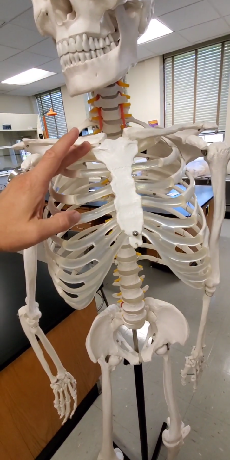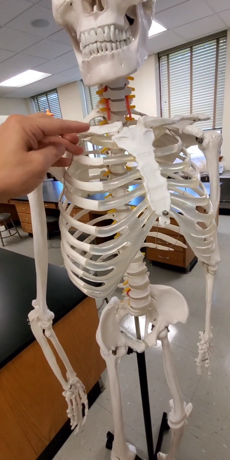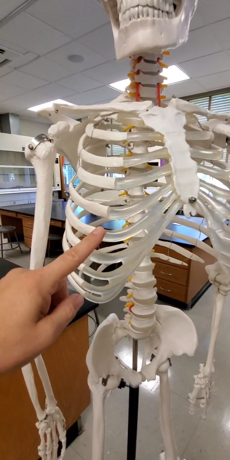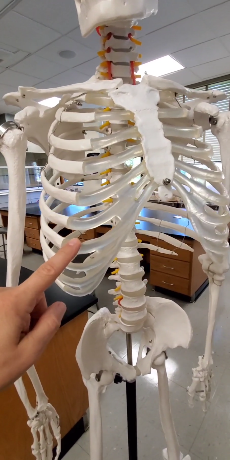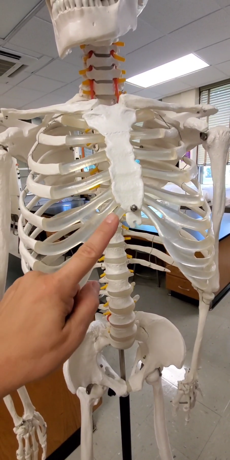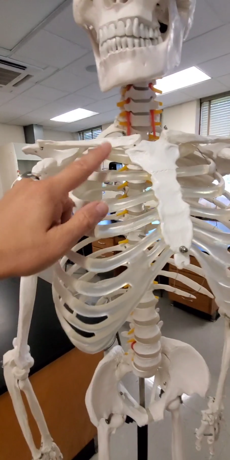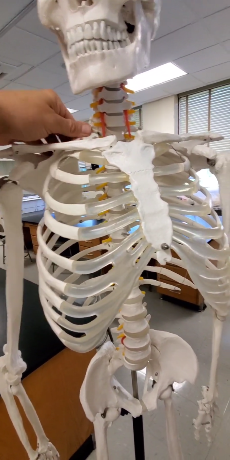So the first 7 ribs are the true ribs. So let's count: 1, 2, 3, 4, 5, 6, and the 7th. You see the 7th rib through the cartilage attached directly to the sternum. So that's why we call these 7 ribs the true ribs.